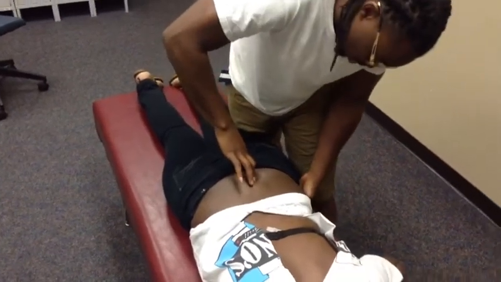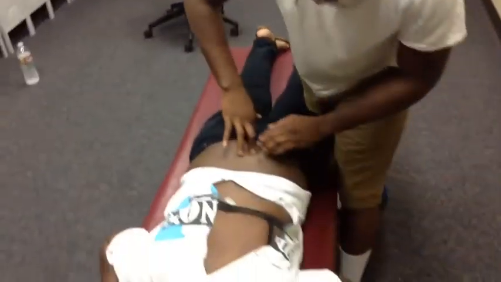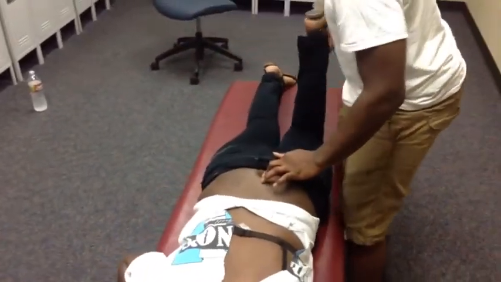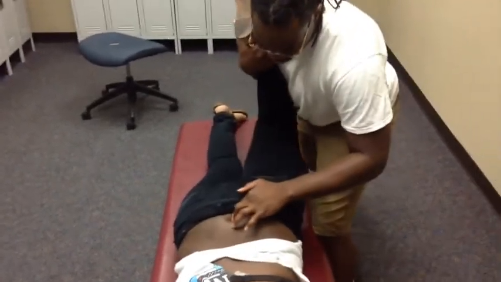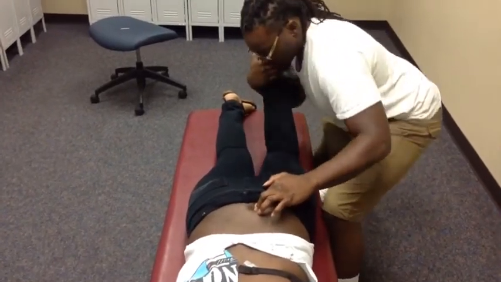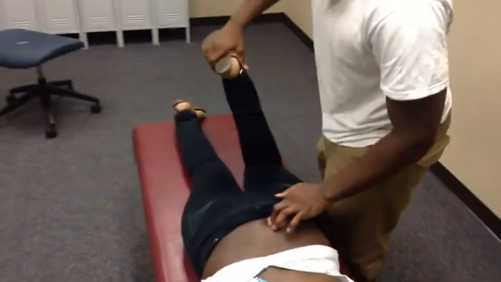Posterior glide. Anterior glide. Lateral.